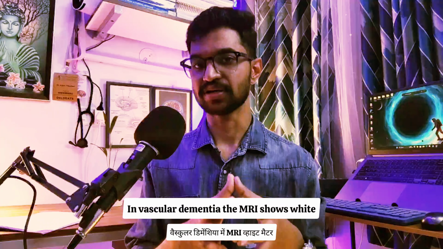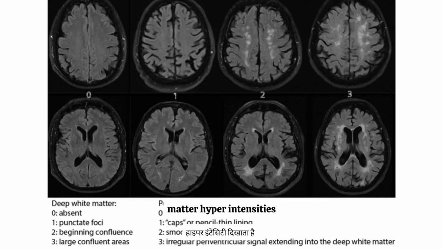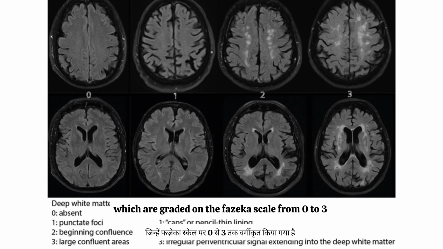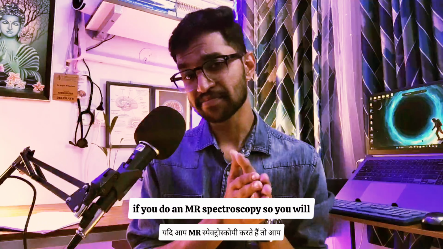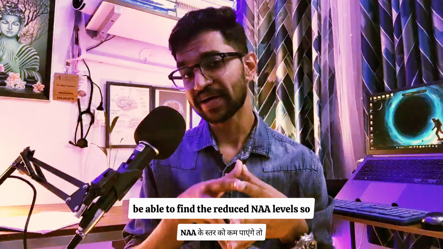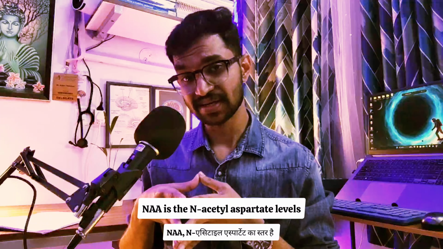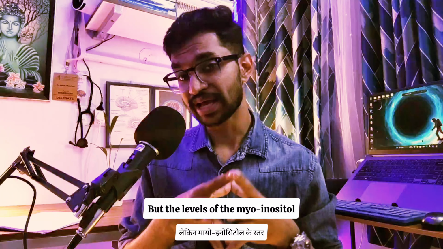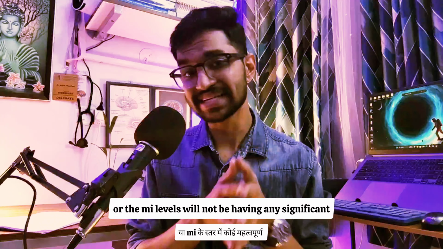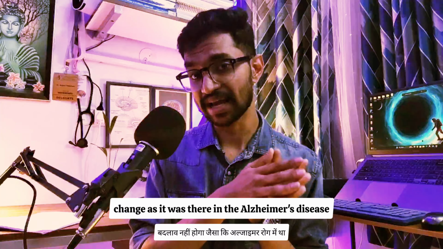What happens in vascular dementia? In vascular dementia, the MRI shows white matter hyperintensities, which are graded on the Fazekas scale from 0 to 3. Along with this, if you do MR spectroscopy, you will find reduced NAA levels. NAA is N-acetyl aspartate. But the myoinositol, or MI, levels will not have any significant change, as there was in Alzheimer's disease.